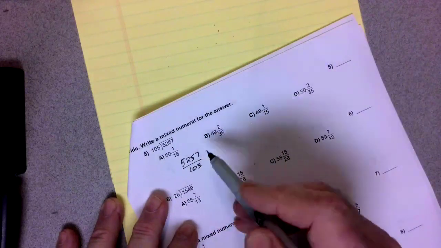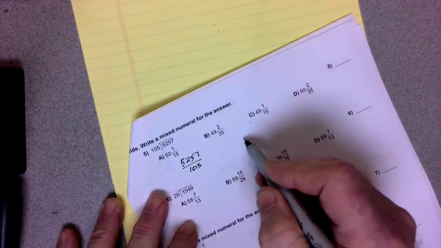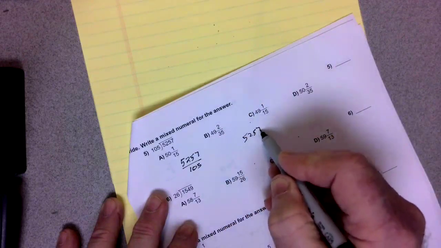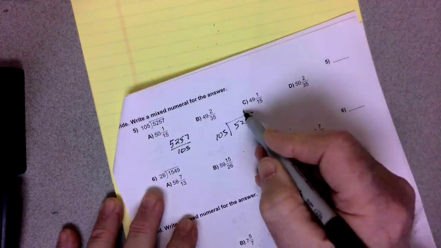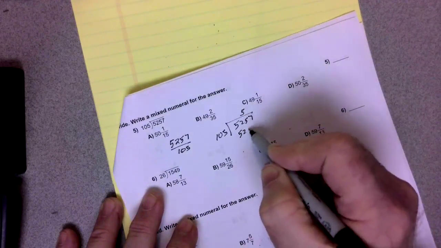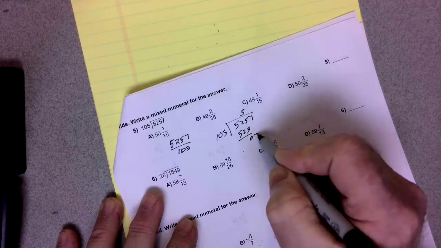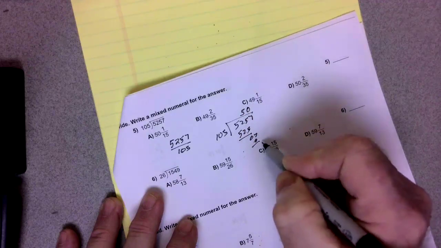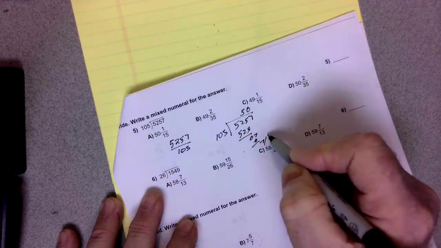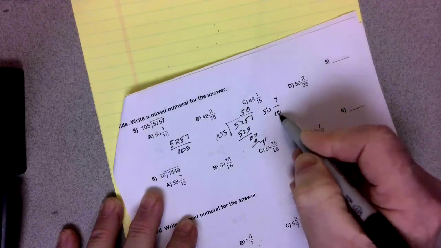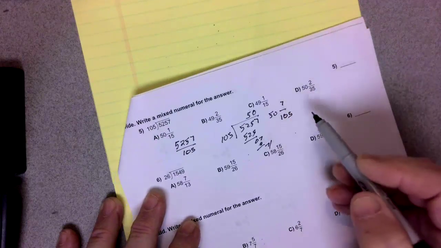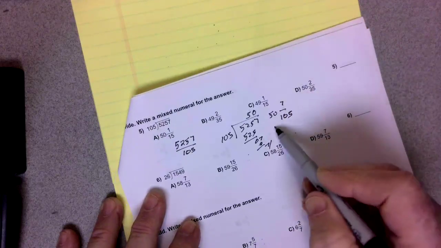So what am I going to do? I'm just going to divide. I'm going to say 5,257 divided by 105, and 5, that looks good. And 7 left over. So I have 50 and 7 out of 105.